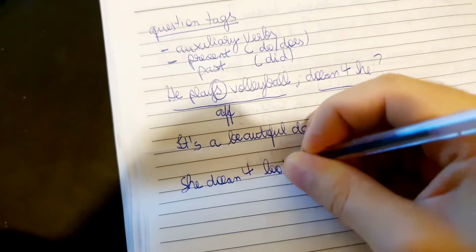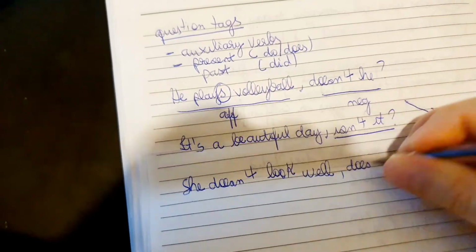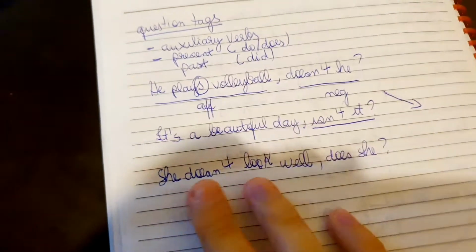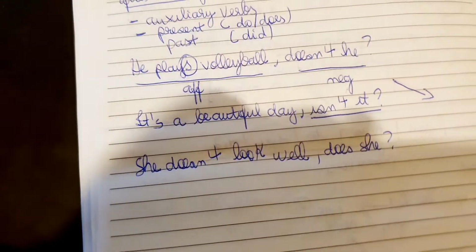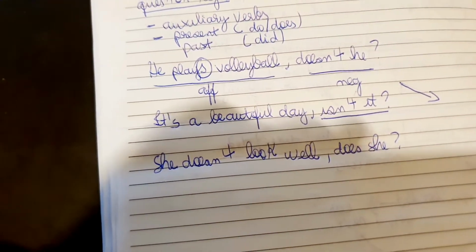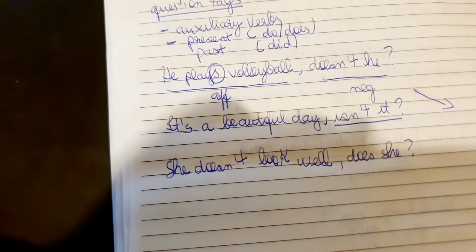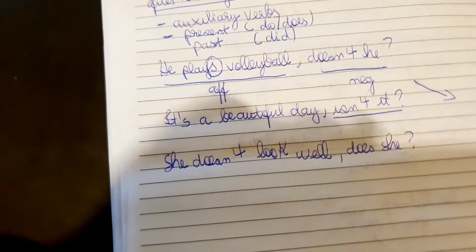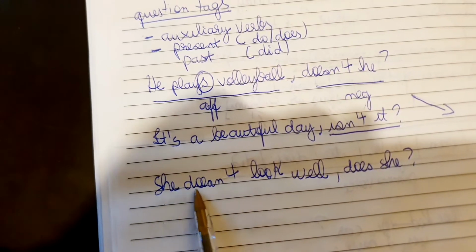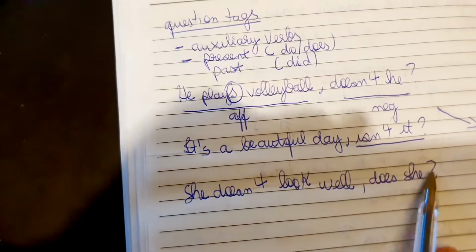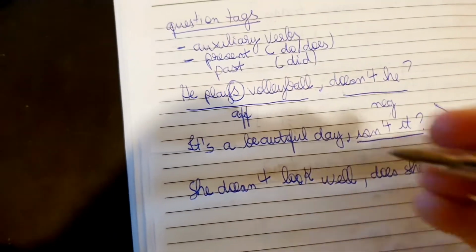She doesn't look fine. She doesn't look well, does she? You are talking to someone about a friend of yours. You can see your friend, and she looks not very well. She seems to be sick. Something is happening to her. So your friend is worried, and he comes to you and says, "Oh, she doesn't look well, does she? Let's go talk to her to figure out what's going on," okay?